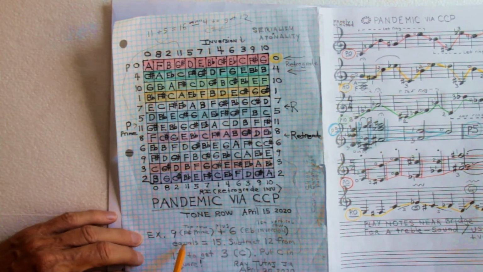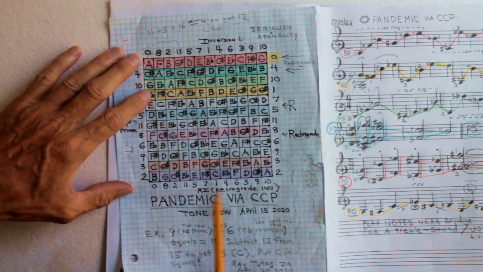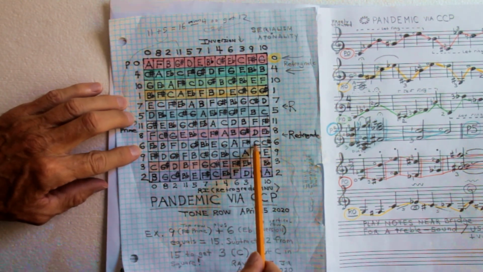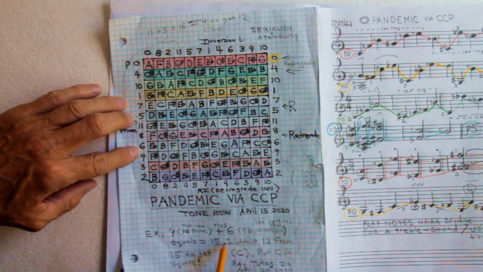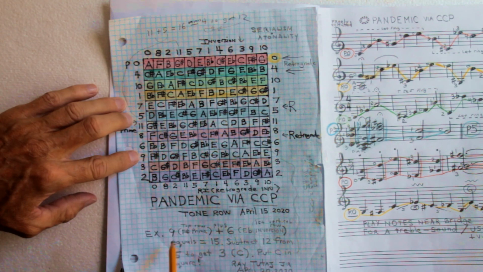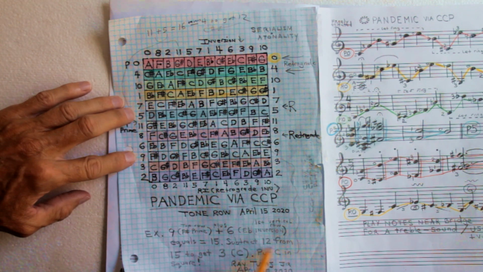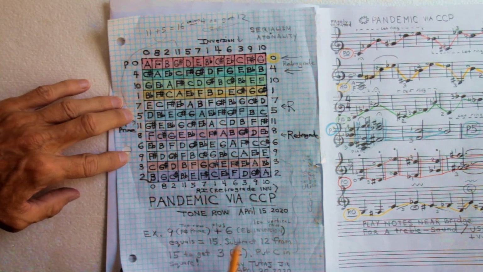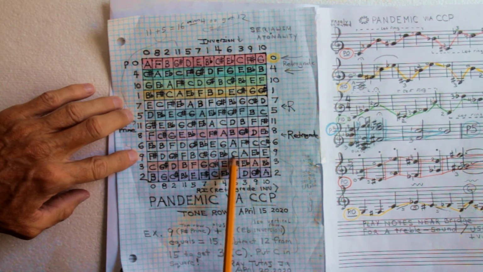Let me go through one more example before I dig into this piece, because there's a lot to cover. Let's go over here to 9. This is F sharp. And let's say we're down here trying to figure out this square, which is empty. So we go 9 plus the 6 is 15. We subtract the 12 from the 15 to get 3, and that is C. So C goes in that square right there.